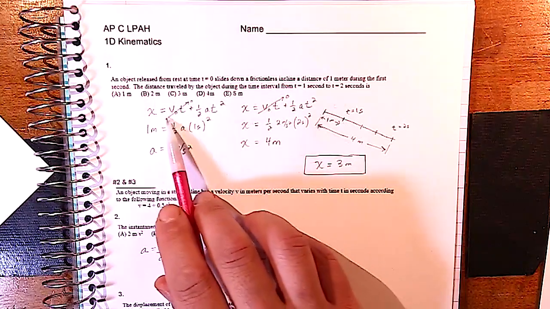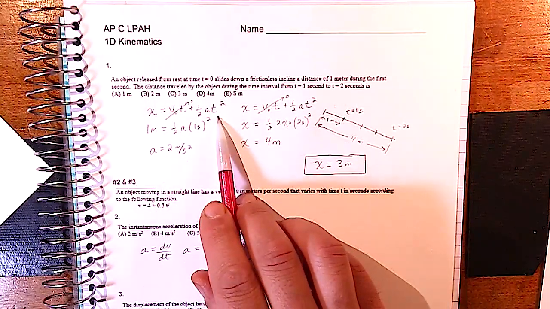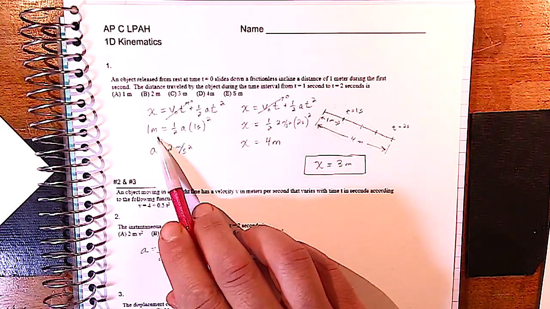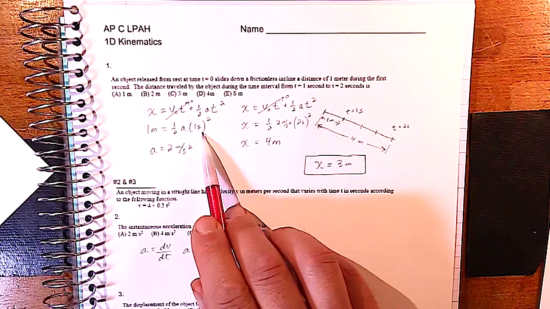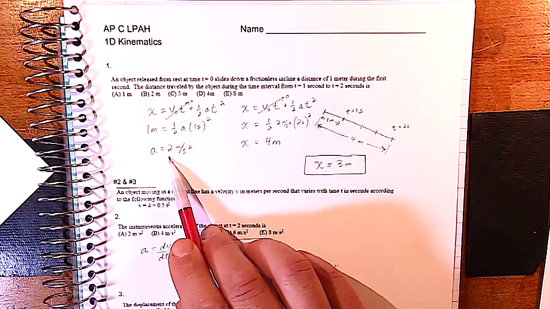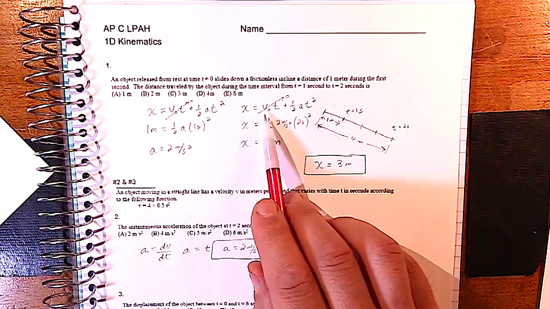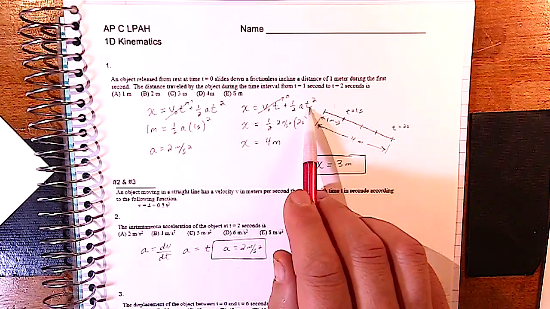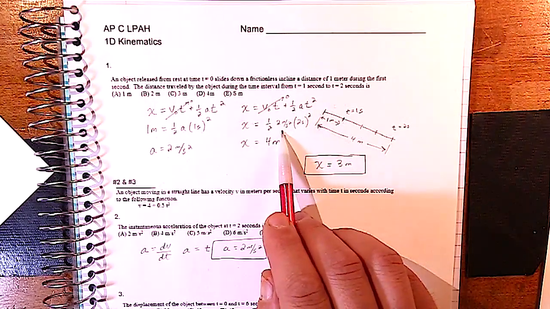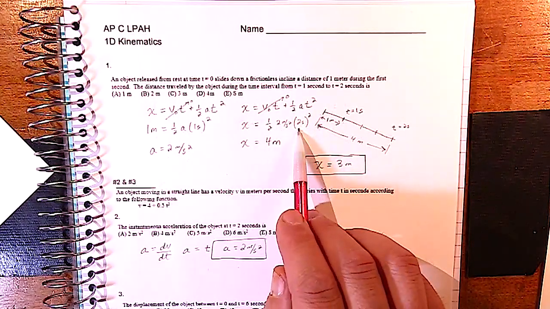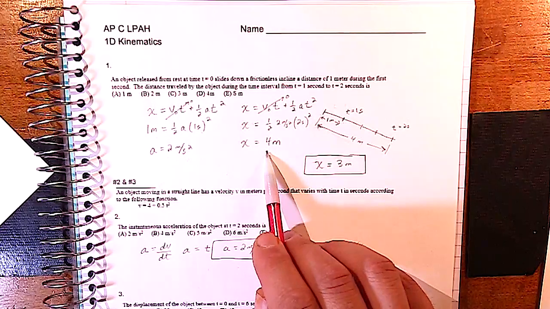Well, we can get that from the first part of the problem. So if we do x equals v naught t plus 1/2 at squared, we know it went a meter, and we know it took a second. So we can get the acceleration. Then, if we go back to this formula, x equals v naught t plus 1/2 at squared, this time we know the acceleration, we just have to put in the 2 seconds. So it goes 4 meters.